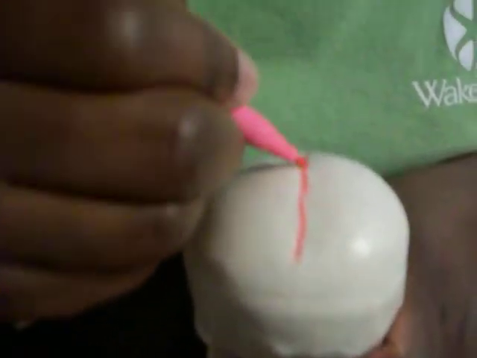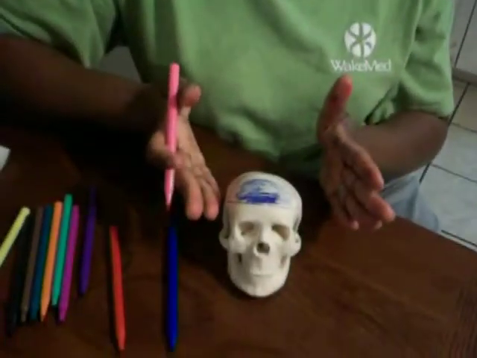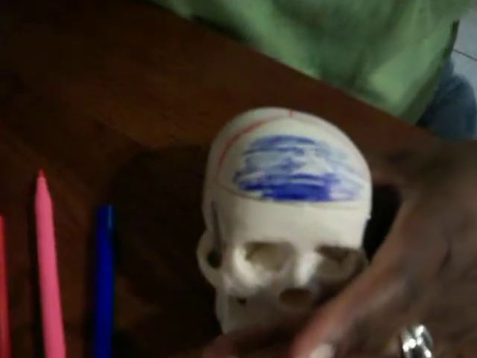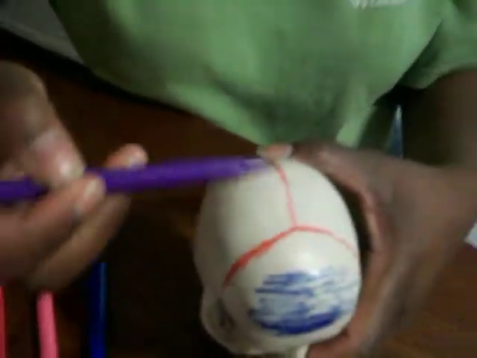And this sagittal suture line separates the parietal bones into right and left portions. Again, it separates the skull into a right parietal bone, which is located here. This is the right parietal bone. And the left parietal bone.